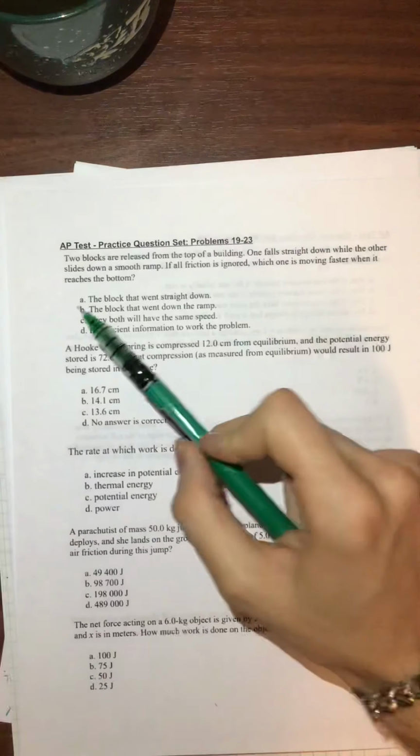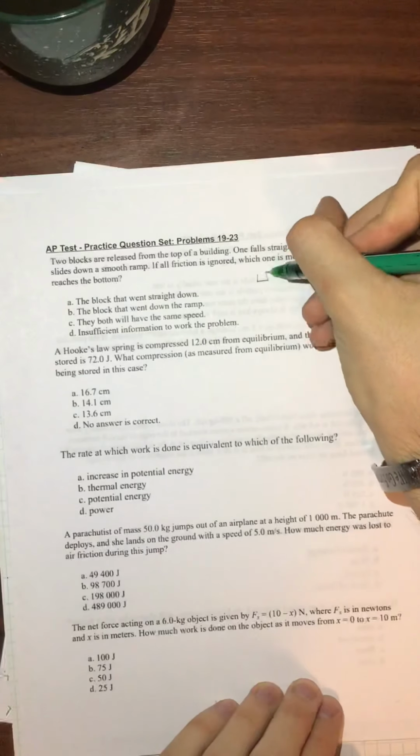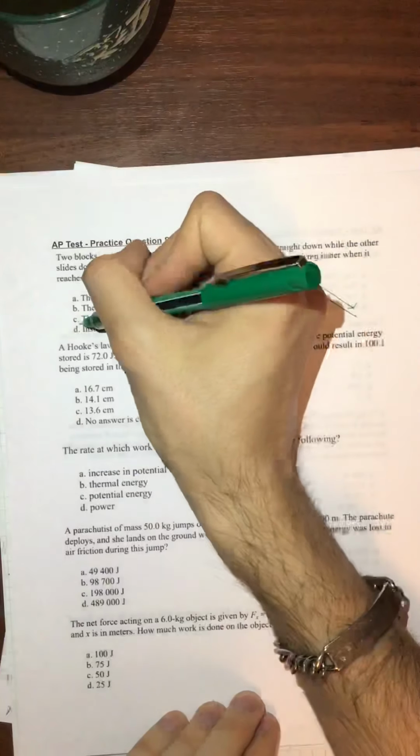But here we go. So two blocks are released from the top of a building. One falls straight down and the other one slides down a magical frictionless ramp all the way to the bottom. And the question is, which one is moving faster when it reaches the bottom? And the answer is they're both moving at the same speed.